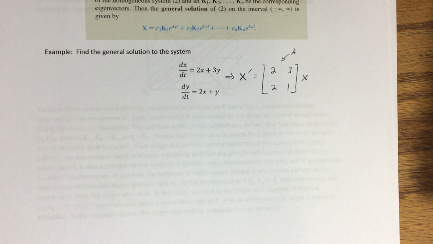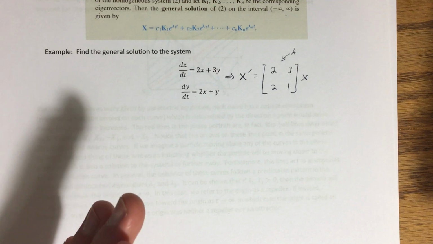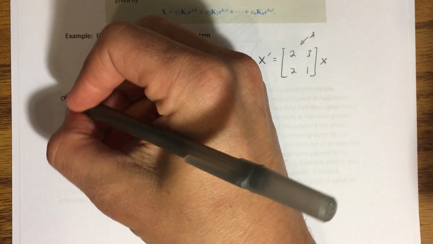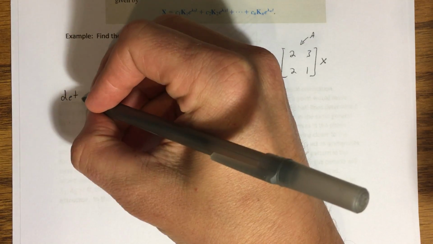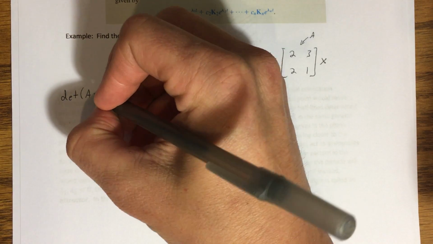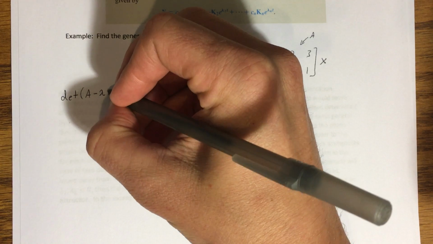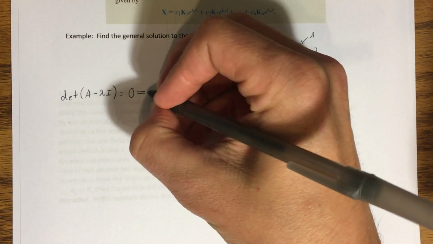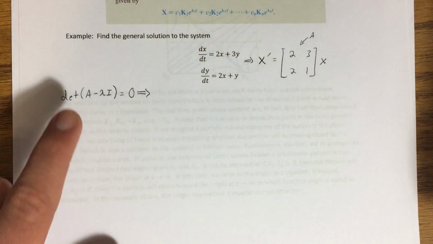Now, in order to proceed with what we just talked about, I need to come up with the characteristic equation. The characteristic equation is the determinant of A minus lambda I equals 0. But what is that determinant?